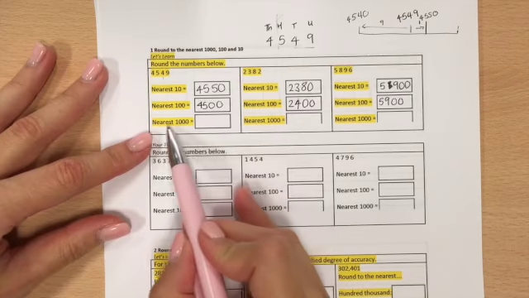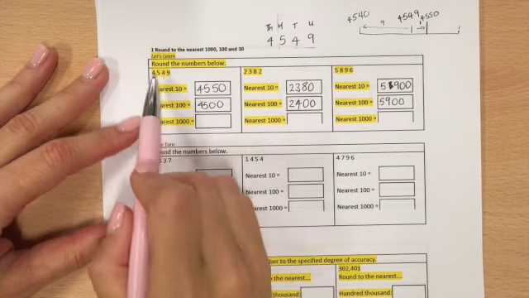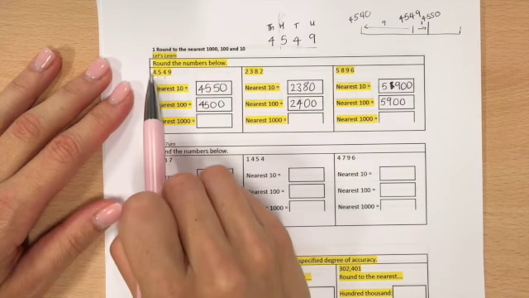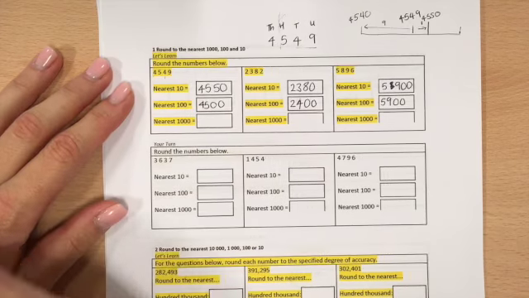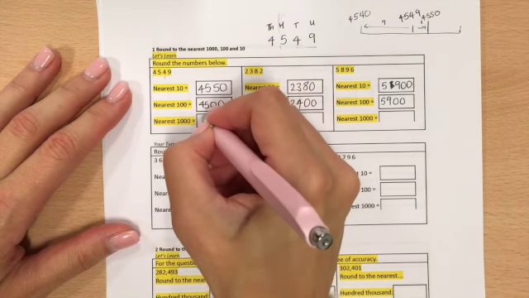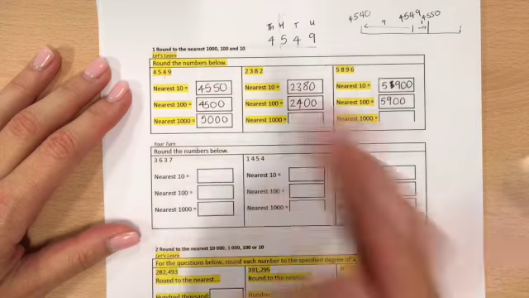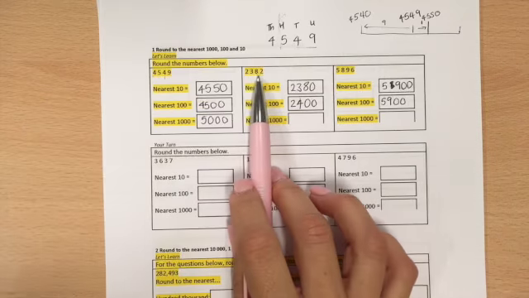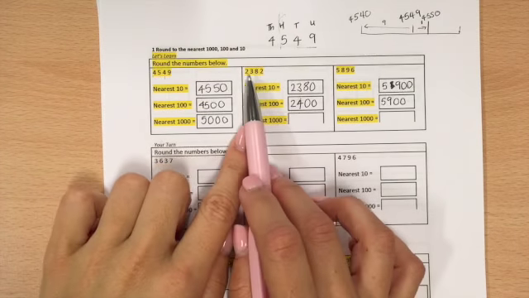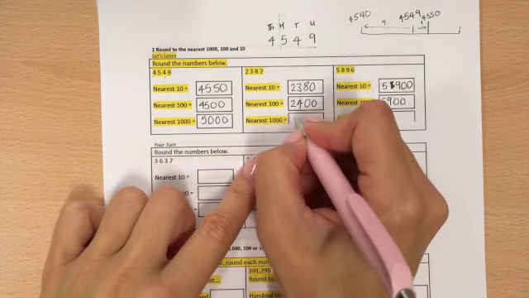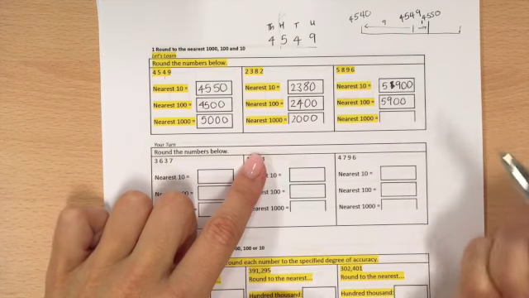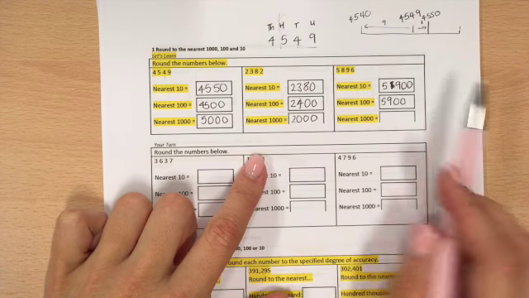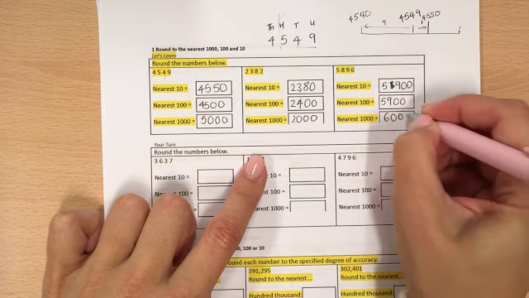The next one is rounding to the nearest 1,000. So we're looking at that first digit. This one's probably the easiest one to do now. 4,549, does it round to 4,000 or 5,000? It rounds to 5,000 because it's over halfway. The next one is 2,382 rounded to the nearest 1,000. Is it going to be 2,000 or 3,000? This one will be 2,000. And then the last one here, 5,896. Is it closer to 5,000 or 6,000? That's 6,000.